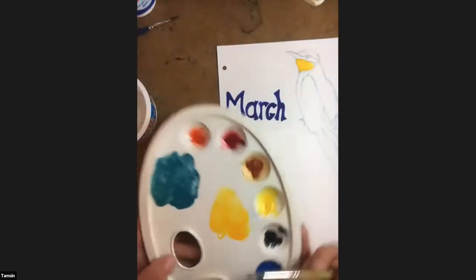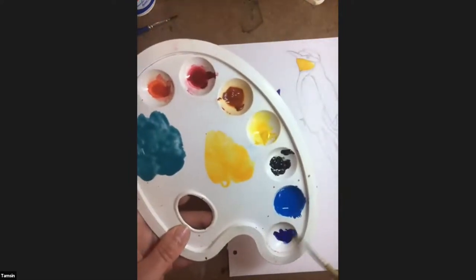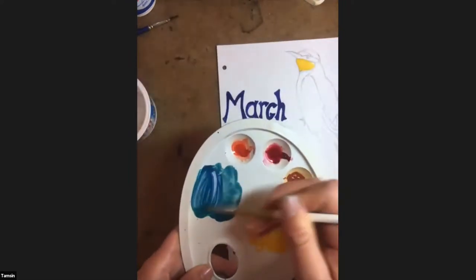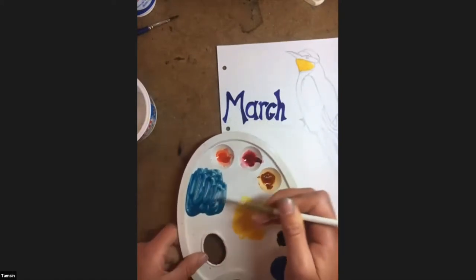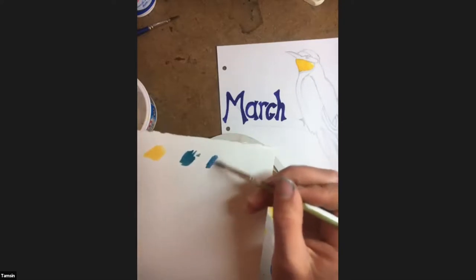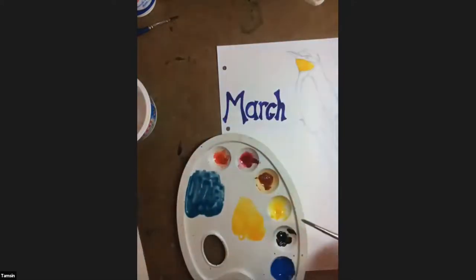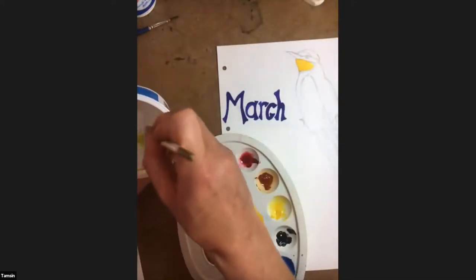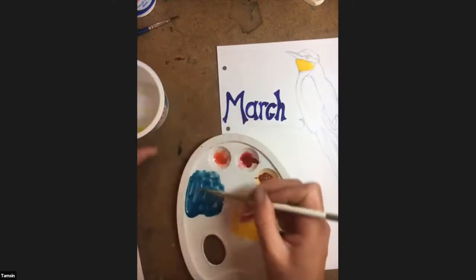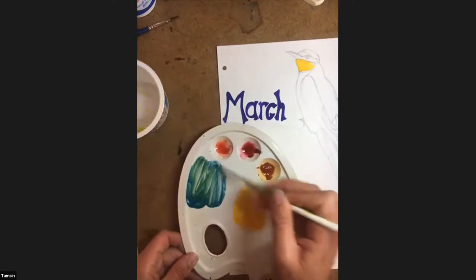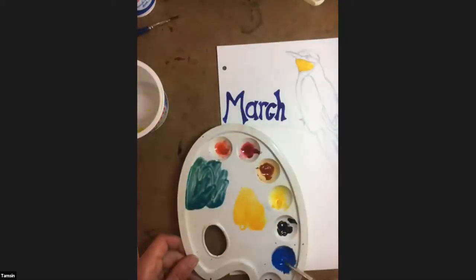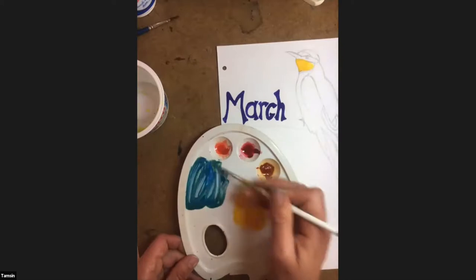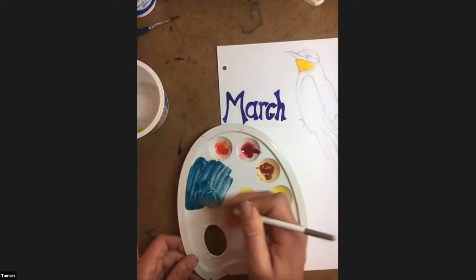I'm going to take a tiny bit of that darker blue and mix that in. And a bit more yellow. You might all be doing better than me in getting this color right. You could also try blue and white.